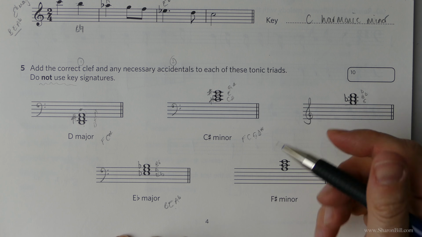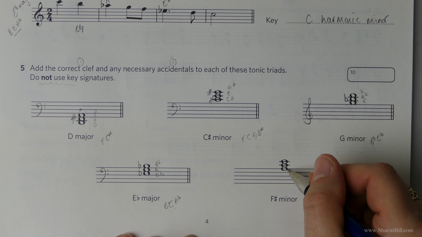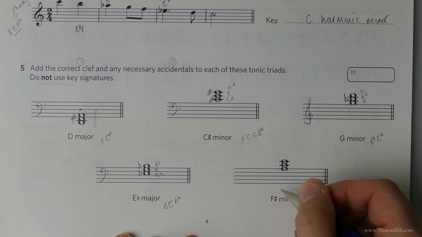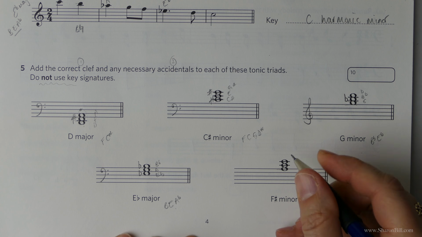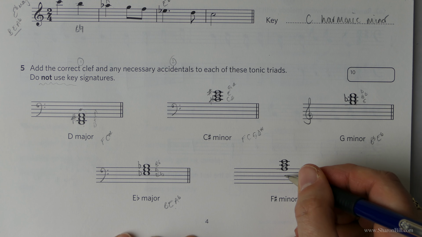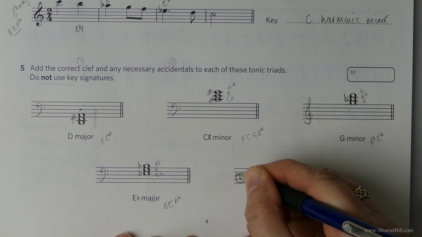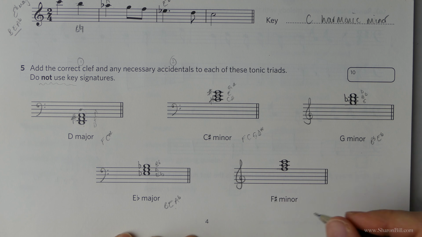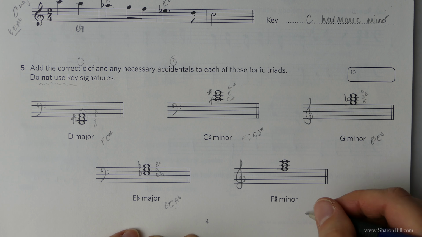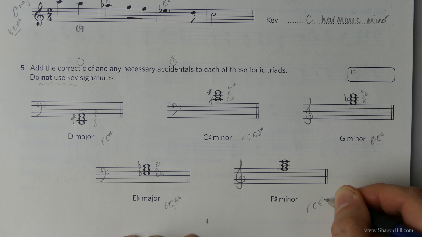And finally, this last one, for this to be a low note F or F sharp, this needs to be in the treble clef. Every good boy deserves football. So this needs to be in the treble clef. Now F sharp minor is related to A major, which has the key signature of F sharps, C sharps and G sharps.